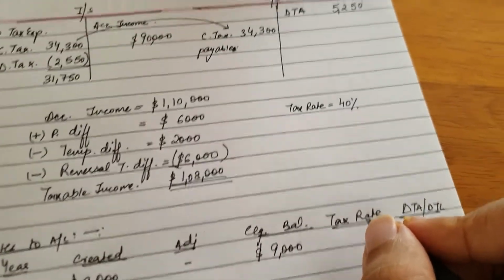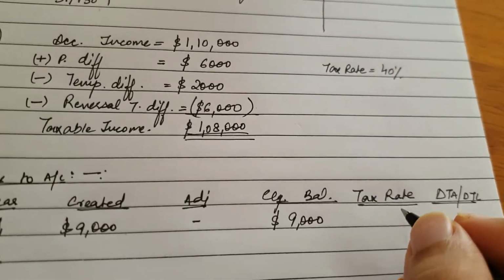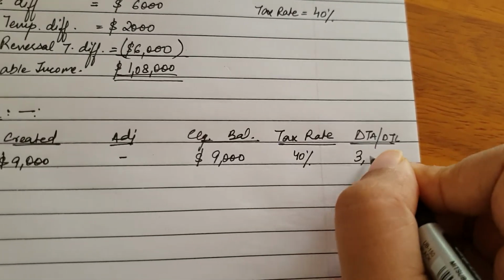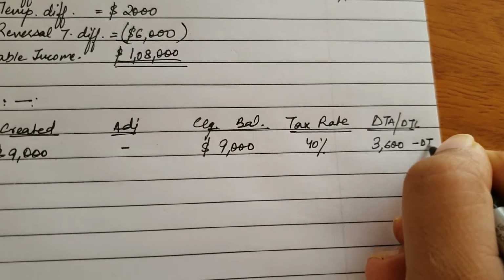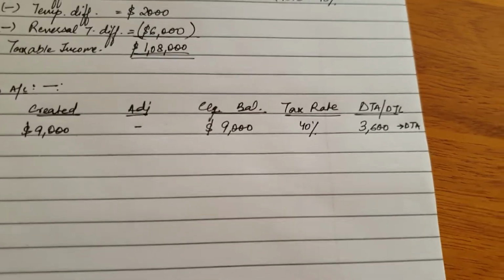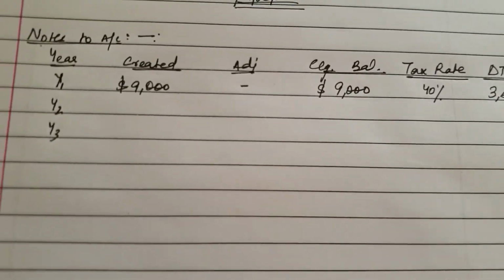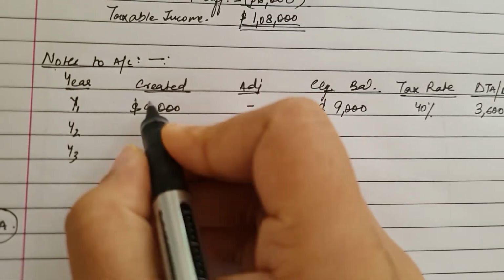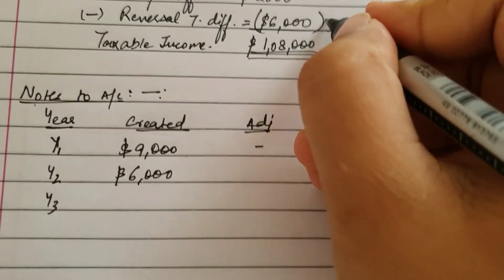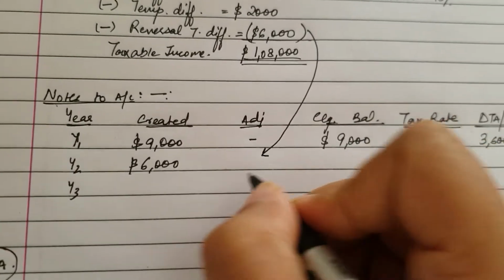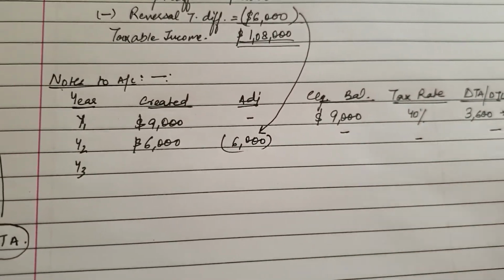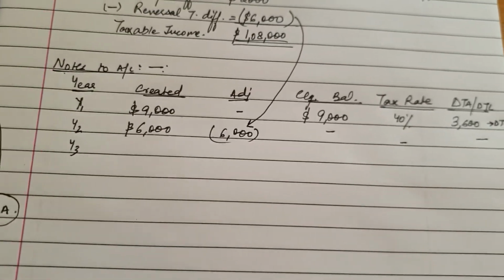Of course the new tax rate is 40%, so we'll be revising it at 40%. This is creating a 3,600 DTA. As far as year 2 is concerned, we had created $6,000. This is being reversed. This is being adjusted. So 6,000, our closing balance is nil. Of course, no DTA or DTL will be created of this.